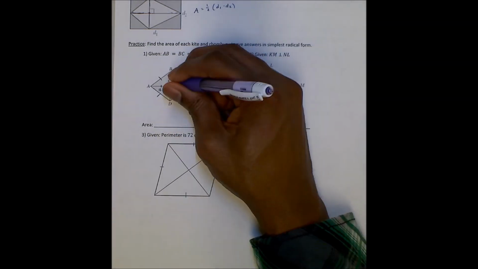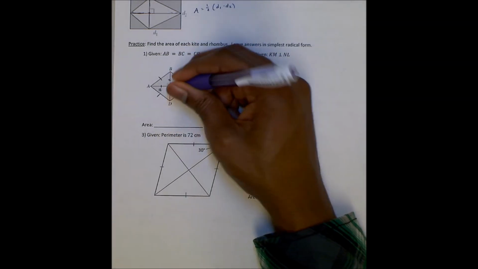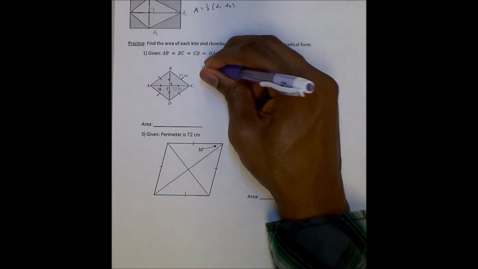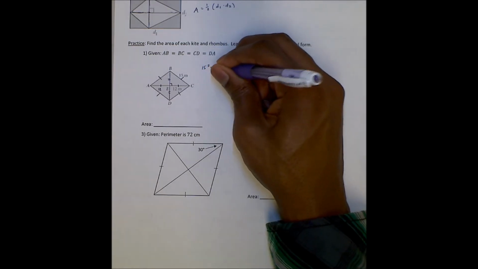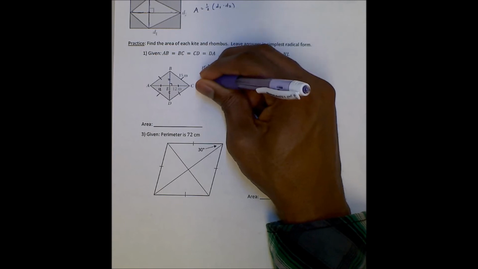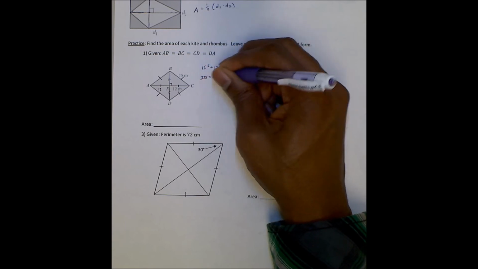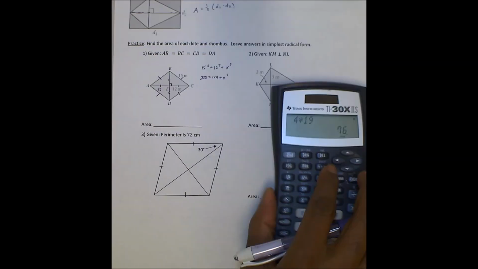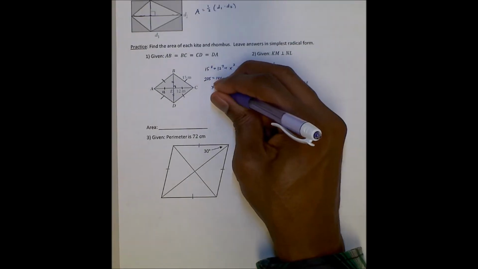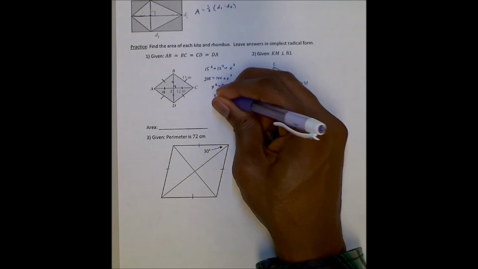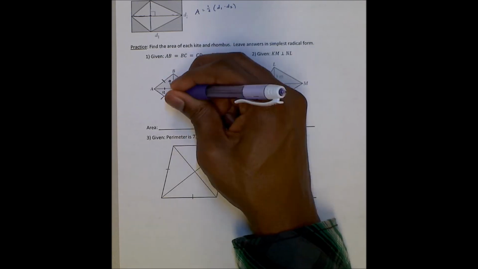So once we find this missing side, we can find the second diagonal. We'll find that missing side: 15 squared will equal 12 squared plus, I don't know, x squared. 225 equals 144 plus x squared. So 225 minus 144 is 81. So x squared equals 81. That means x will be 9. So this is 9, and that's 9.